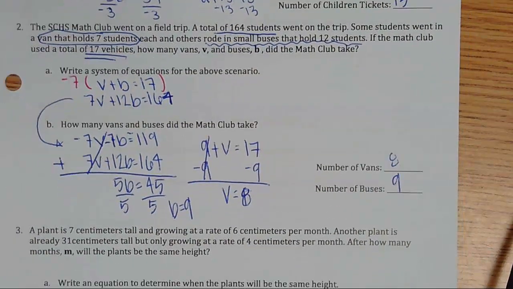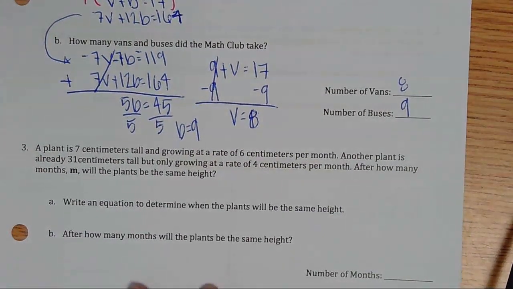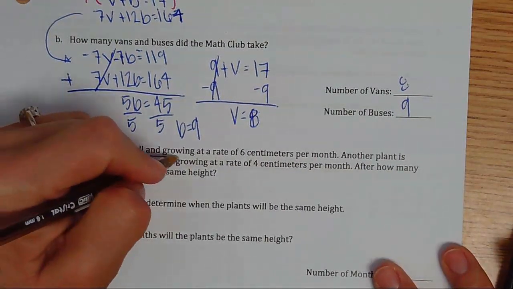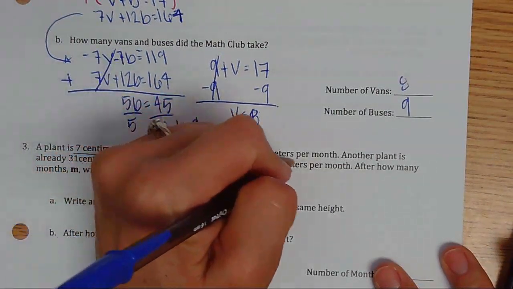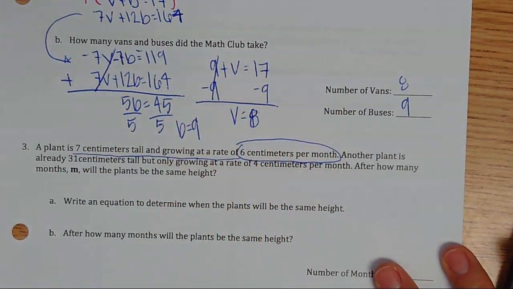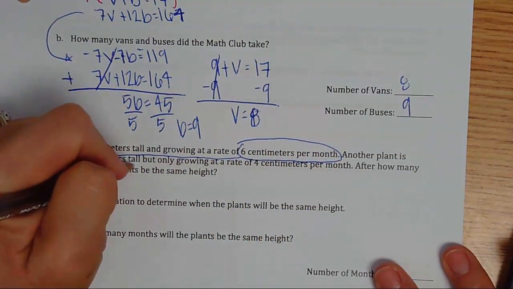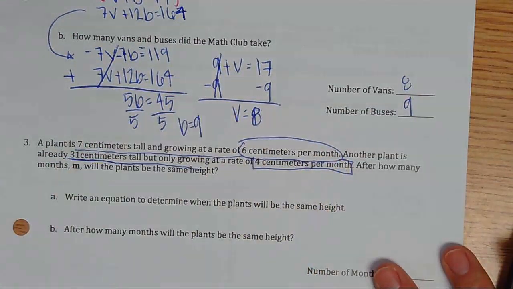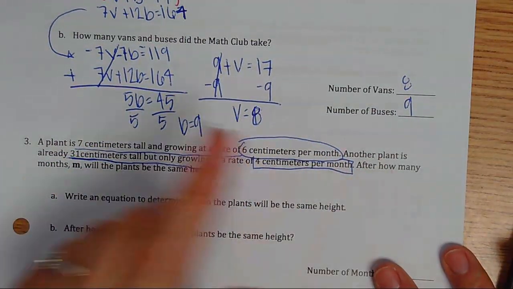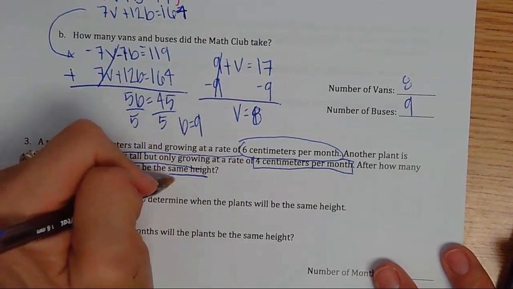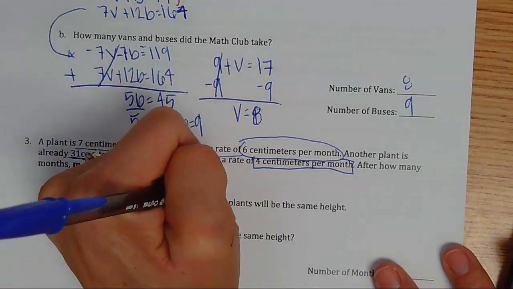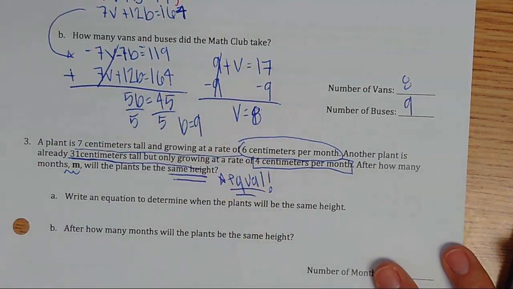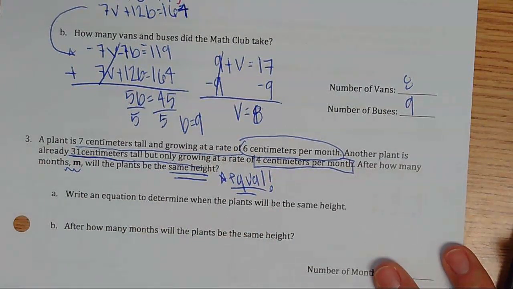Alright, moving along here. A plant is 7 centimeters tall, and growing at a rate of 6 centimeters per month. Another plant is already 31 centimeters, but only growing at a rate of 4 centimeters per month. After how many months, M, will the plants be the same height? Same height, meaning equal. Okay, so write an equation to determine when the plants will be the same height.